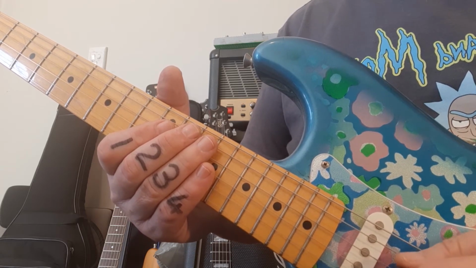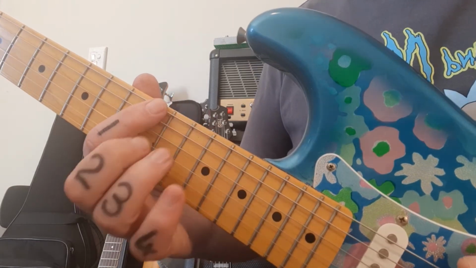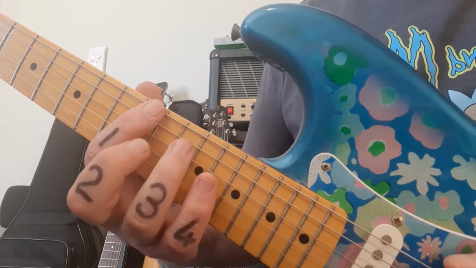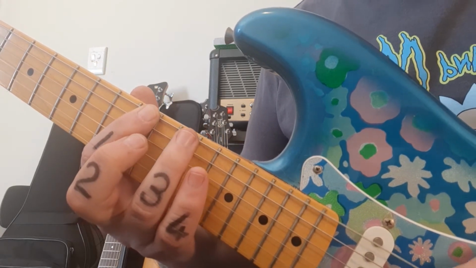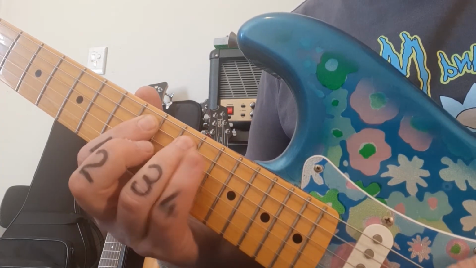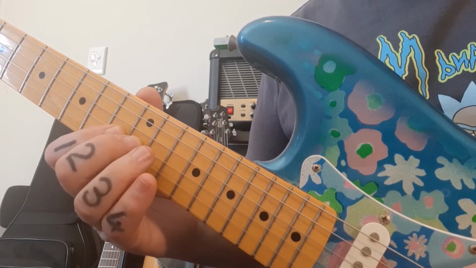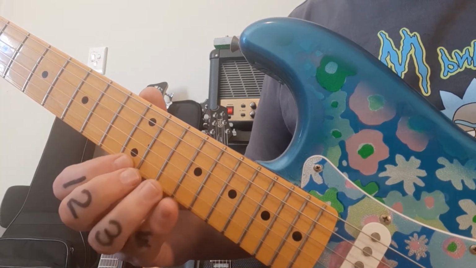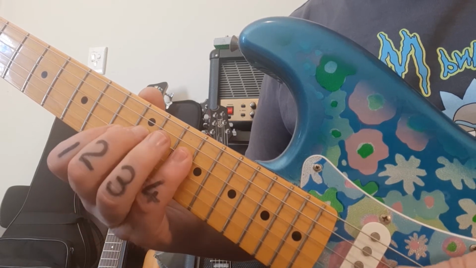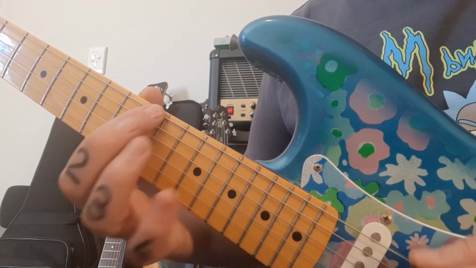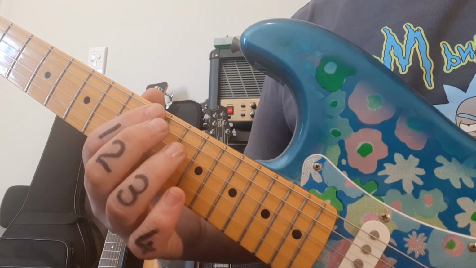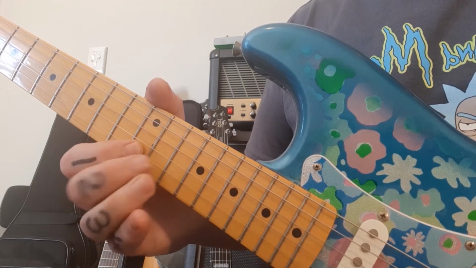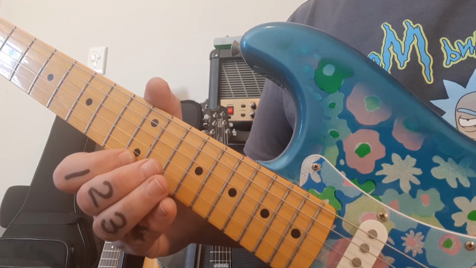Now, on the actual scale, first of all, we're going to start with fret 12 because that's where E is found. We're going to play the Aeolian scale. It's going to sound and look like this. Okay, we got that. And you'll notice that the blue notes are going to sound like this.